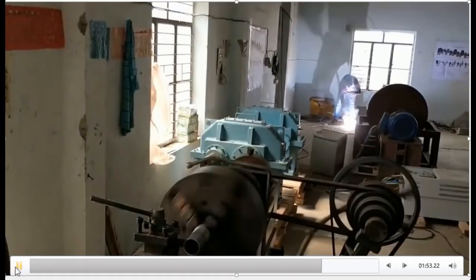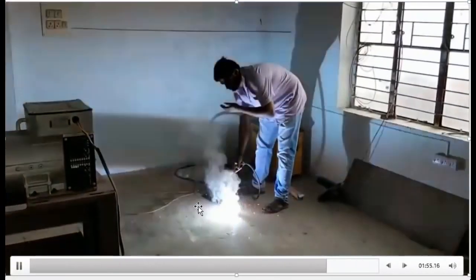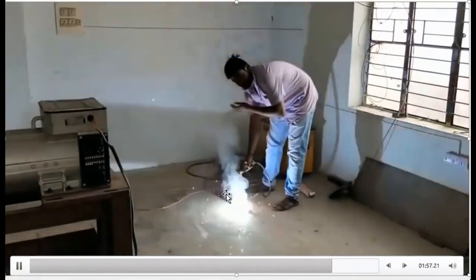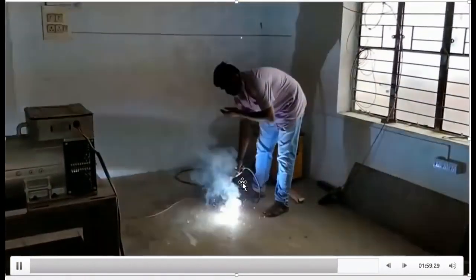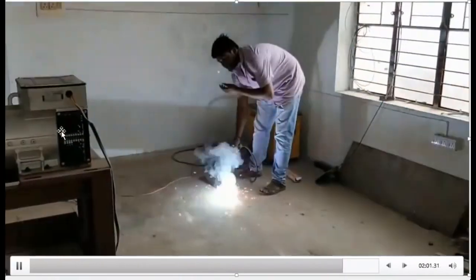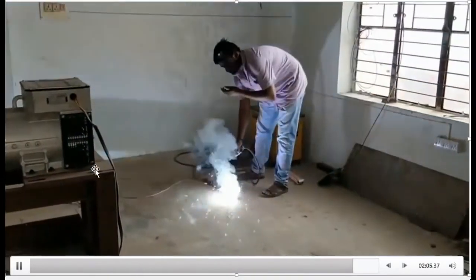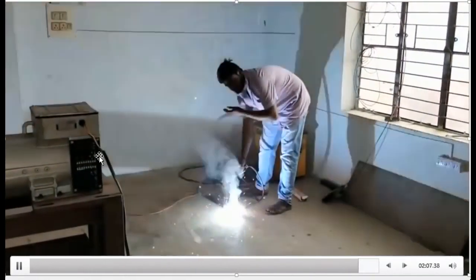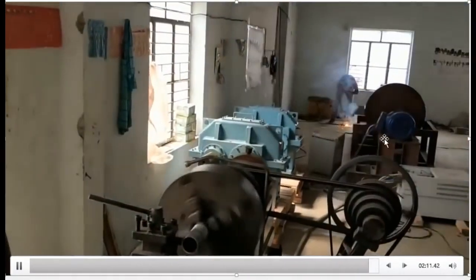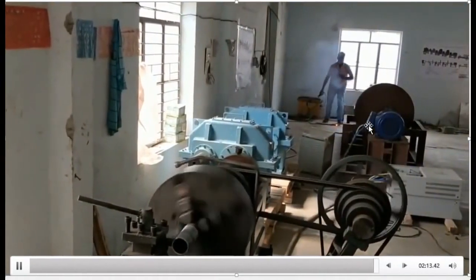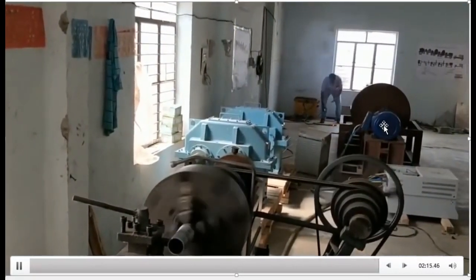Now let's continue. It's still on. This is the cable, and the induction motor is there to see the voltage from it, because one of this cable is connected to this induction motor, so therefore it does not affect the motor.